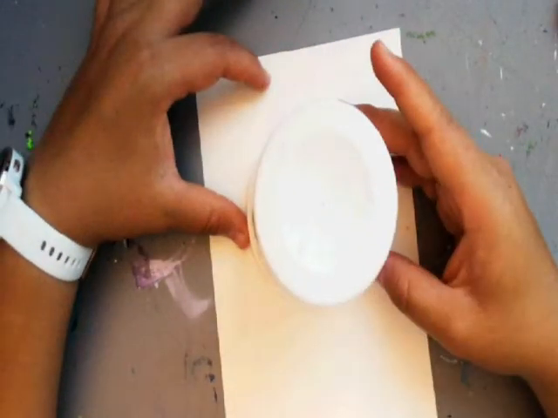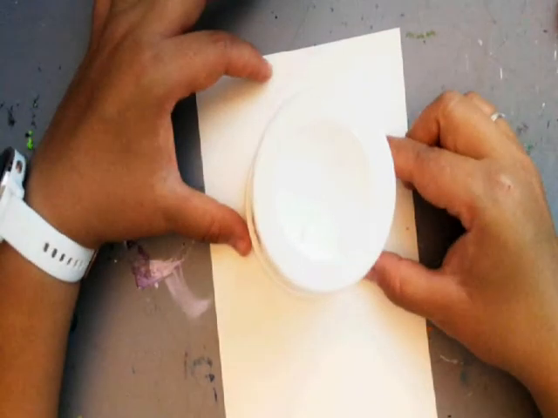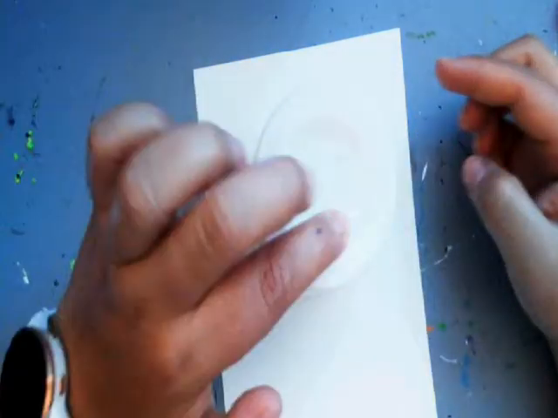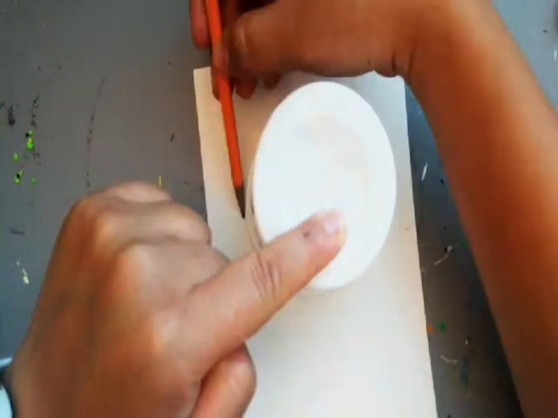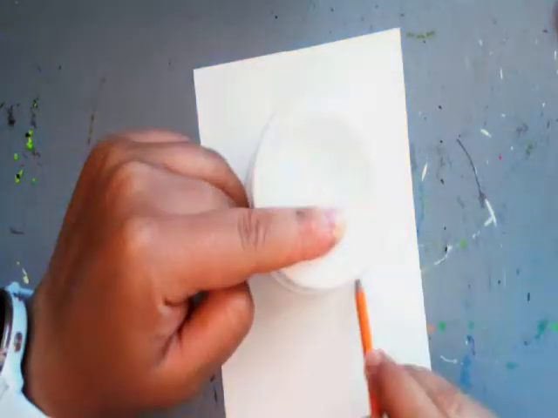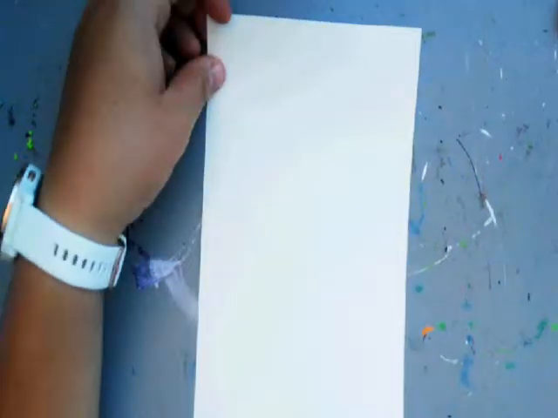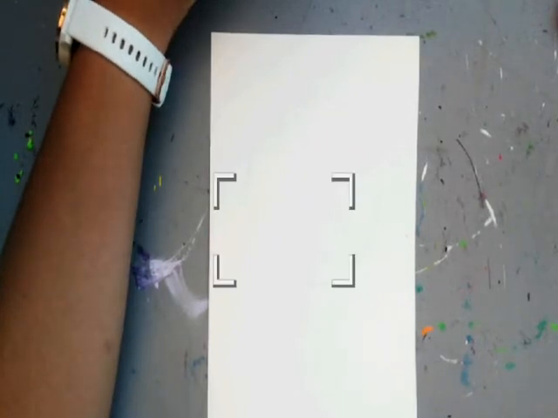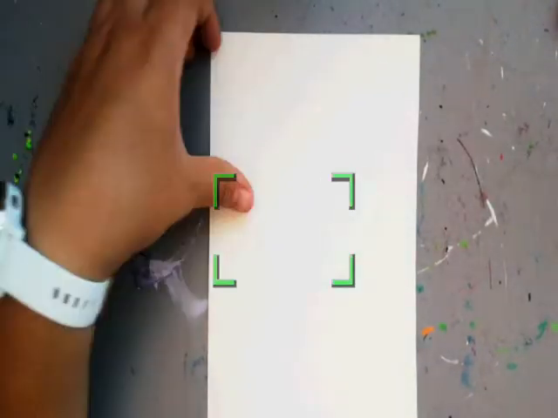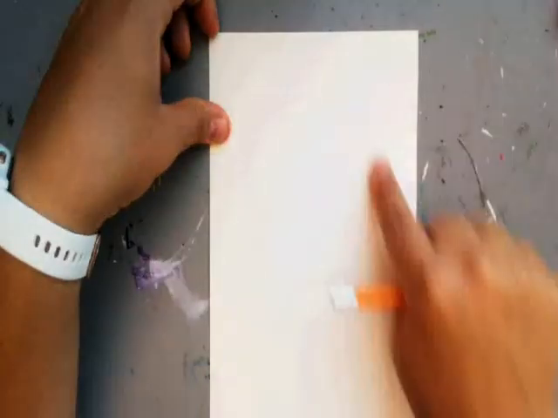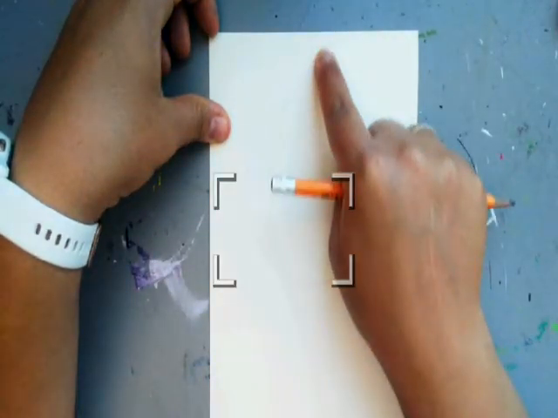So the cat's head, I'm going to use this cup for the cat's head, and I'm going to hold it down, trace really lightly in case I don't like it. Perfect. Actually, it looks really good. You might have to wait until I trace it with Sharpie. But so we just put a circle right here, close to the top of the page.